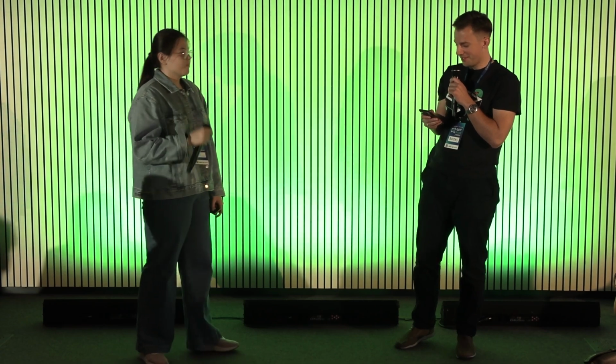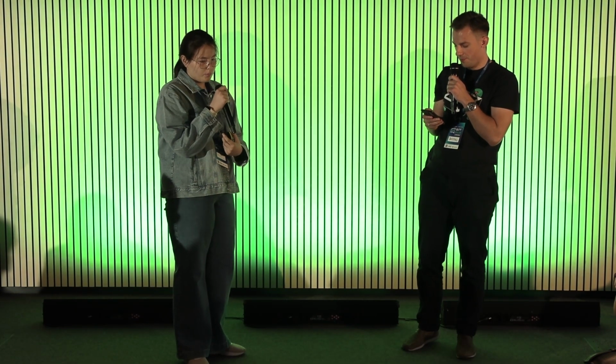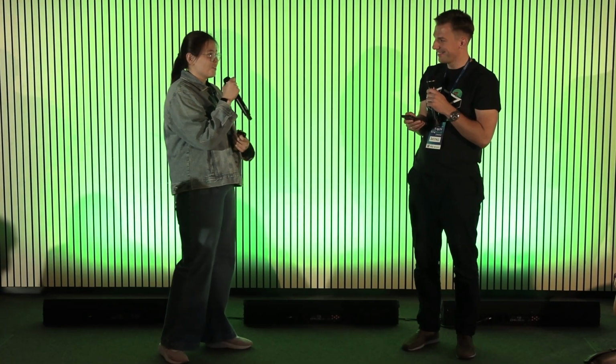Okay, and that leads to the next question. What problem does knowing if a flaky test is more flaky or less flaky solve? It sets the priority for developers to fix it as soon as possible or not.